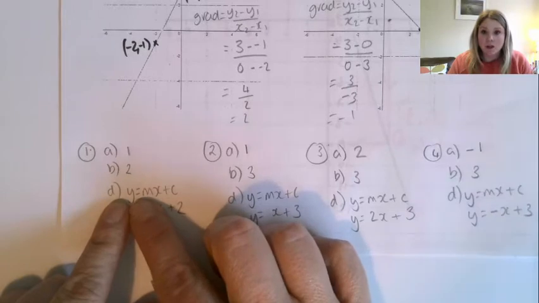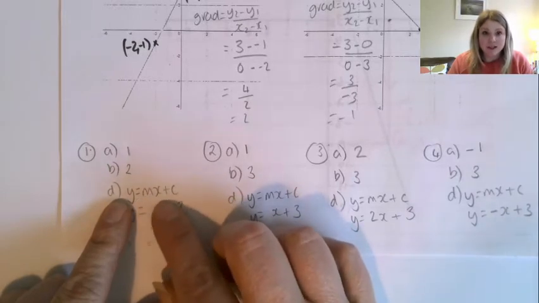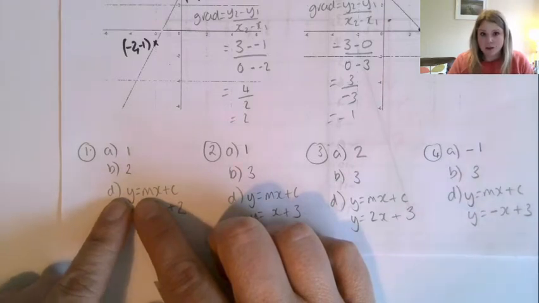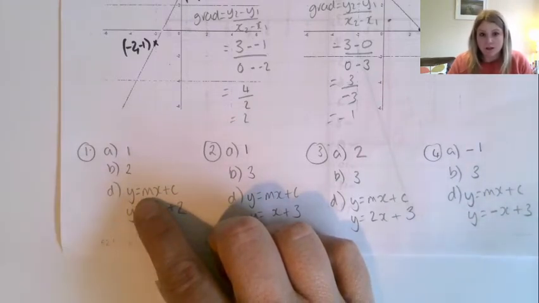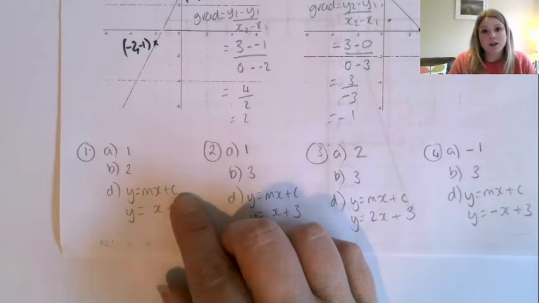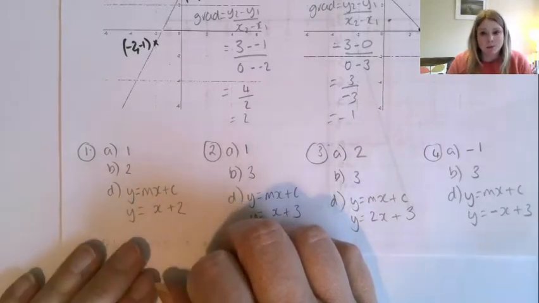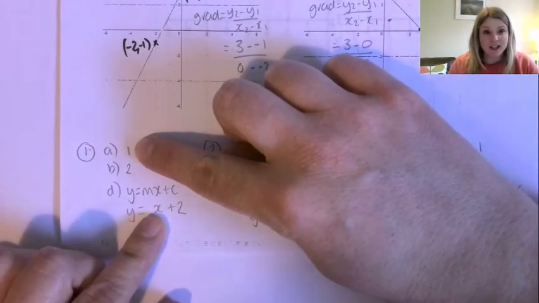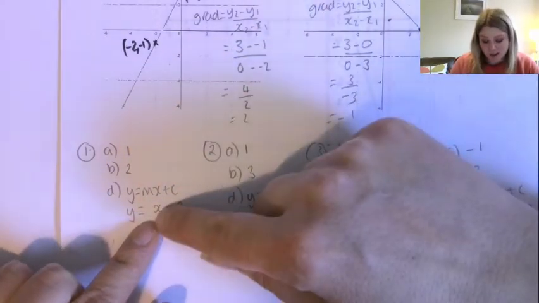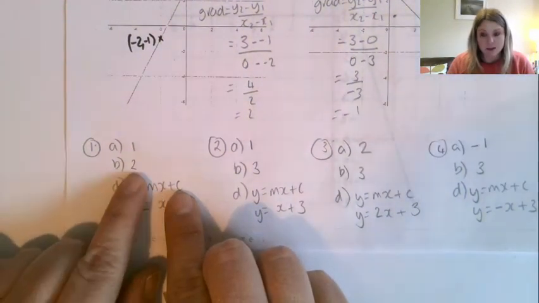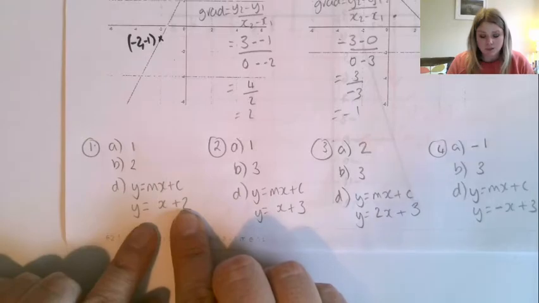Remember, all lines are in the form y equals mx plus c. M is the gradient, so whatever value you got for your gradient, you put in front of the x. And c is the y-intercept, so that number that we've written down for where the graph crosses the y-axis, that's what we put in there. Because my gradient was 1, 1x, we just write it as x. If you've put 1x in there, that's fine. You can mark that right. So y equals x, and then c, the y-intercept, was 2. So y equals x plus 2.